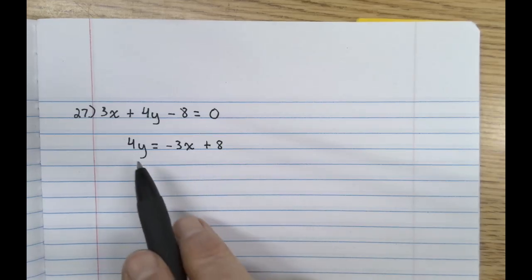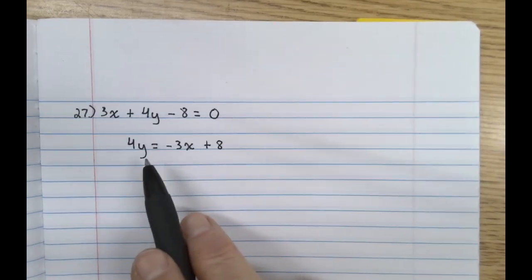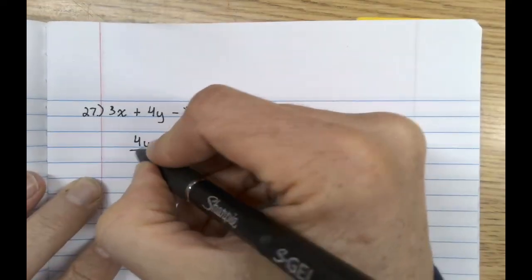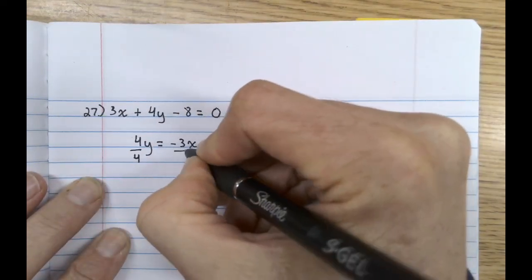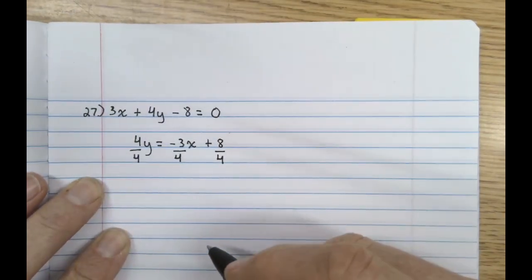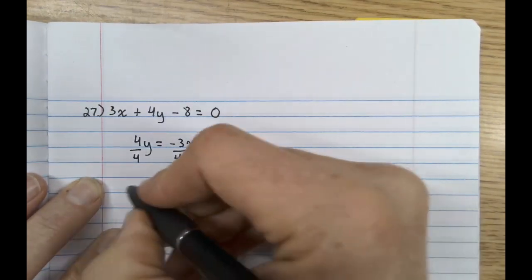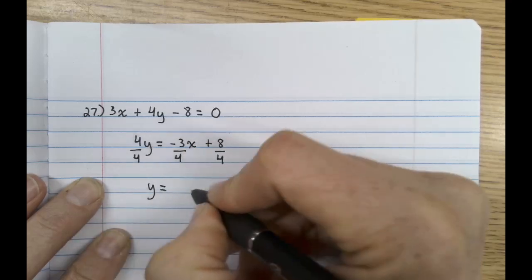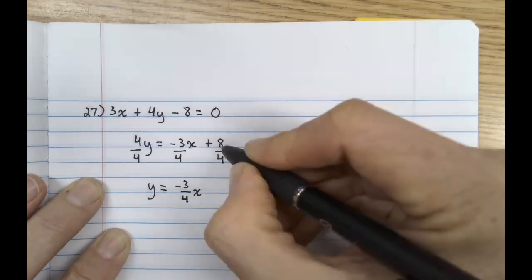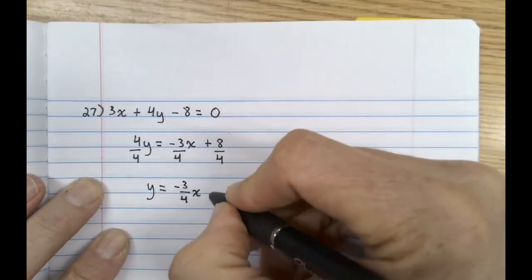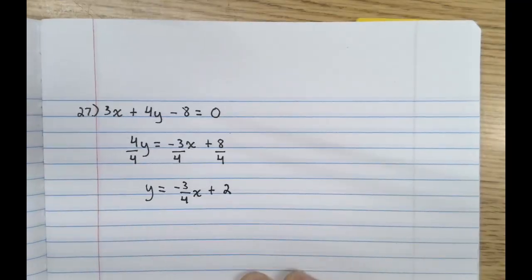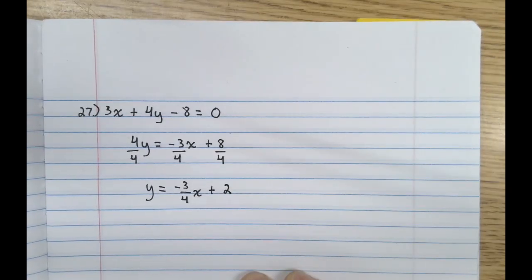Alright, y is still not all alone. We have to divide everything by 4, so we're going to do that next. Divide everything by 4, and then simplify. So these 4's undo each other. Now I just have y equals minus 3/4 x, and 8 divided by 4 is just 2. So now I have the equation in slope-intercept form.